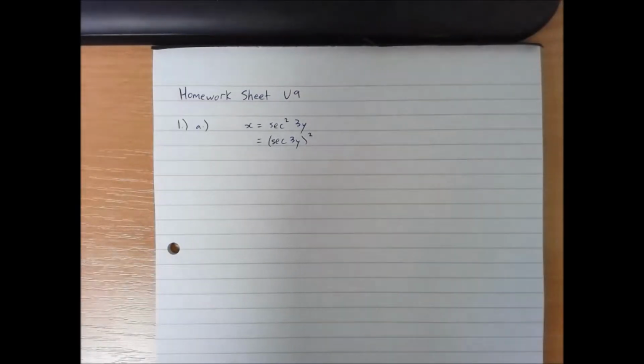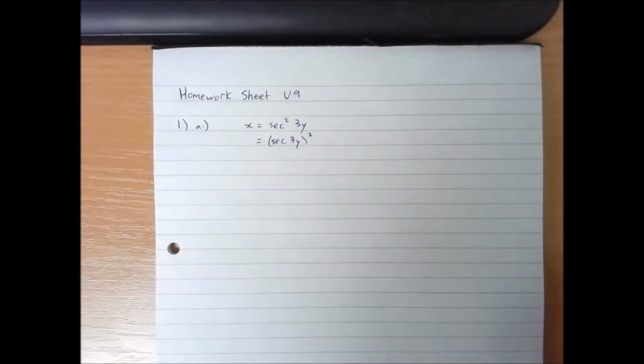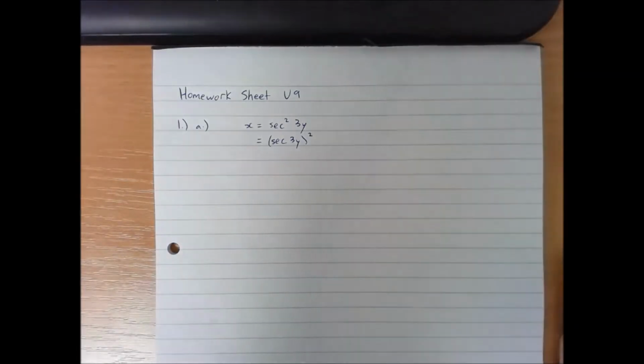Homework sheet U9, question 1. In this question we're asked to differentiate x equals sec squared 3y to find dx/dy, giving our answer in terms of y. This is a question about the chain rule. In fact, it's repeated uses of the chain rule.